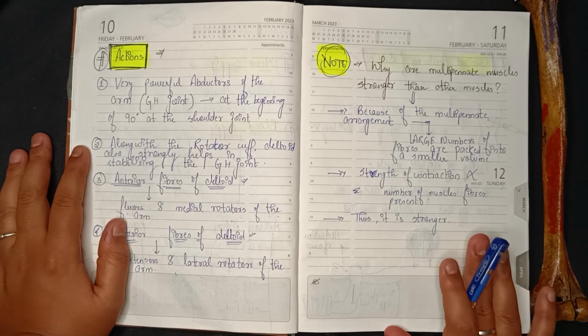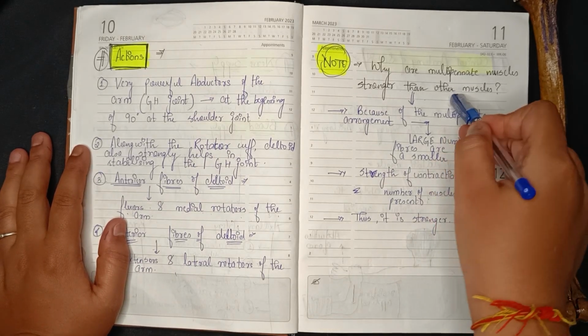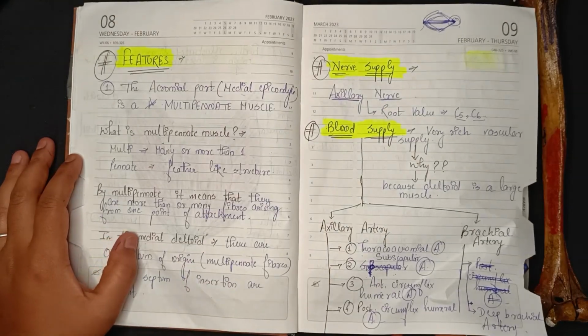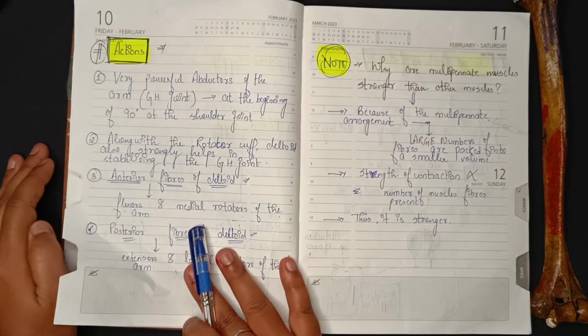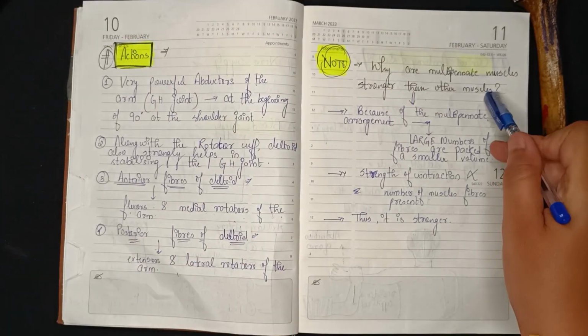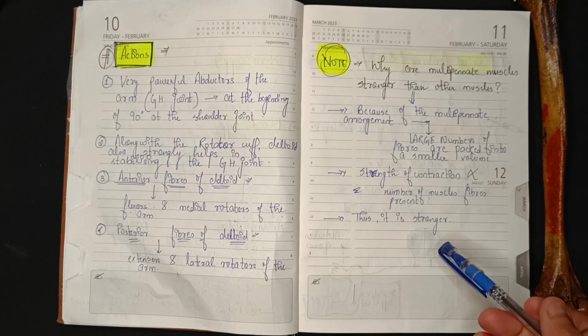The last thing that I want you to know in this lecture is multipennate muscles. We know that deltoid is a multipennate muscle, right? We just talked about it. So why are the multipennate muscles stronger than other muscles, that is unipennate muscles or bipennate muscles and all that.